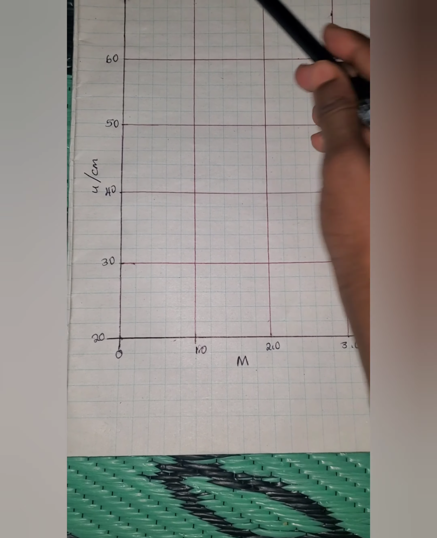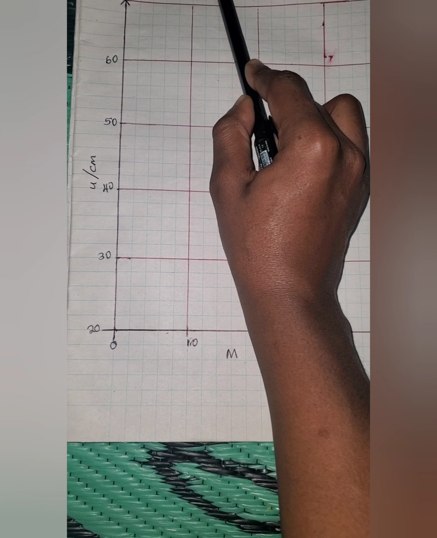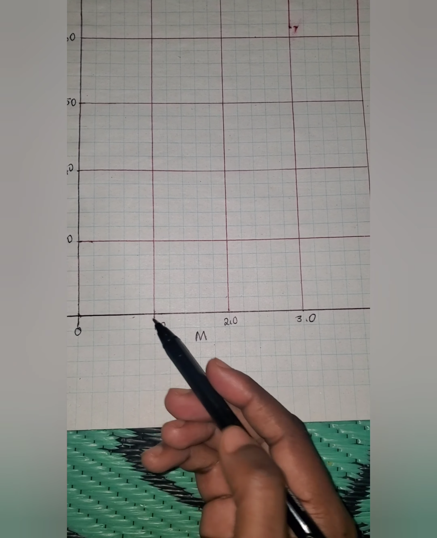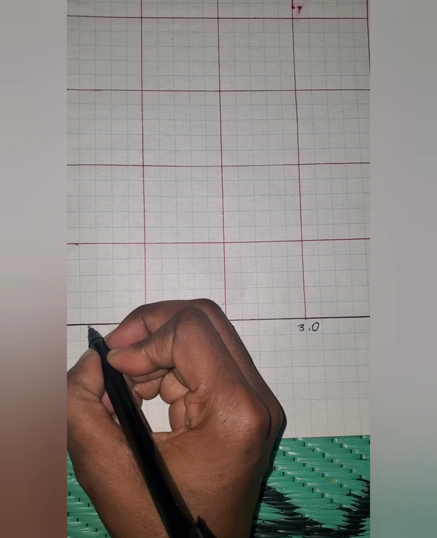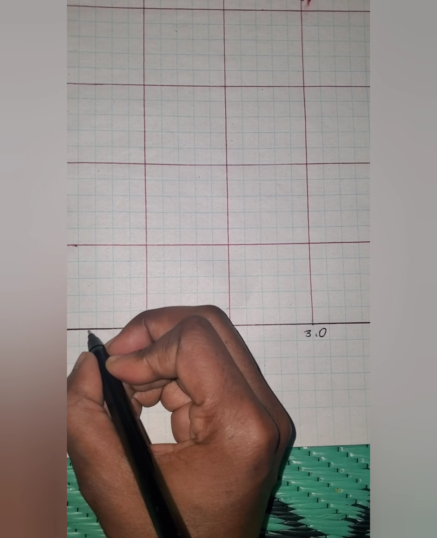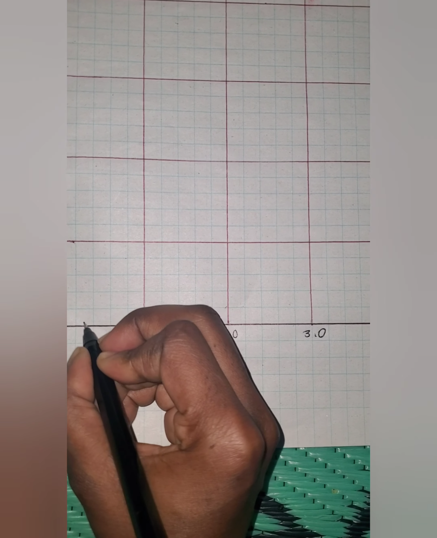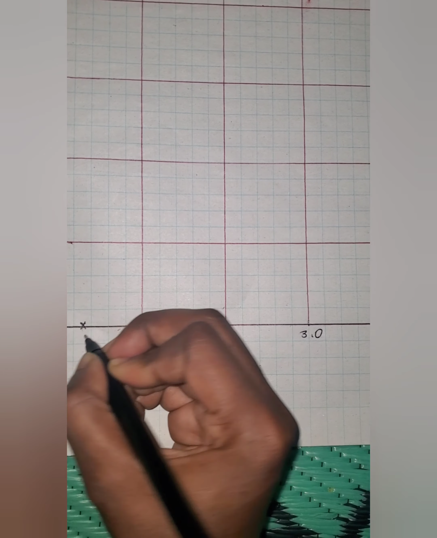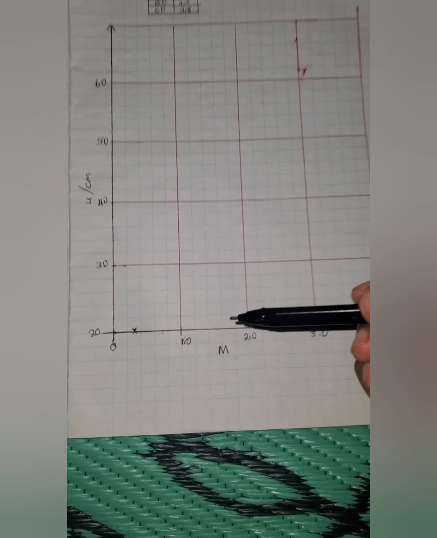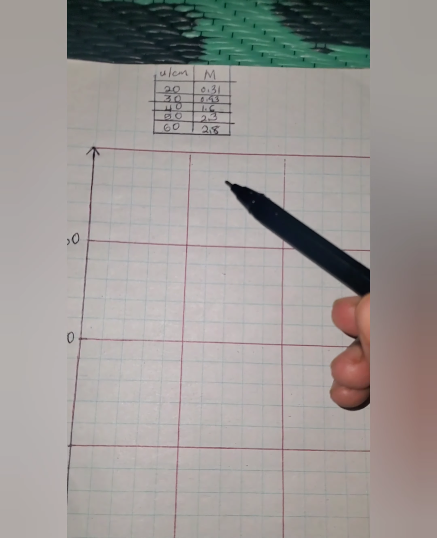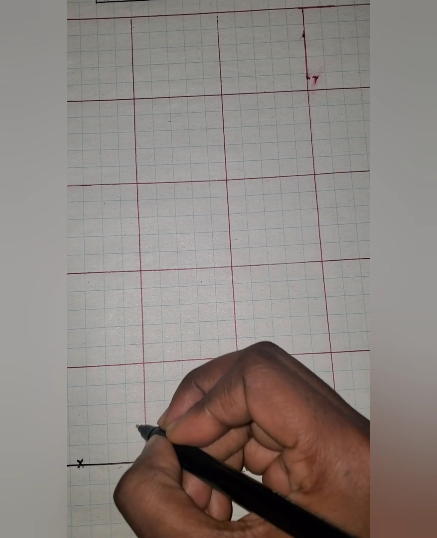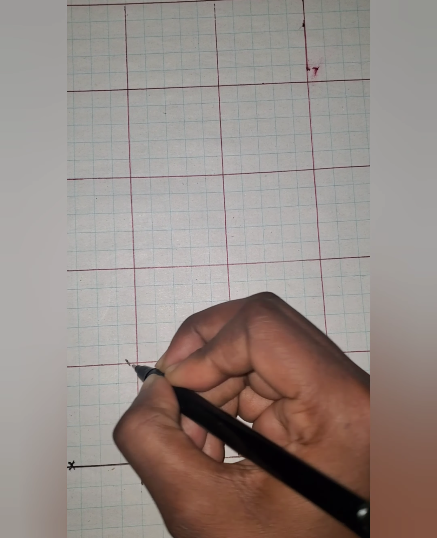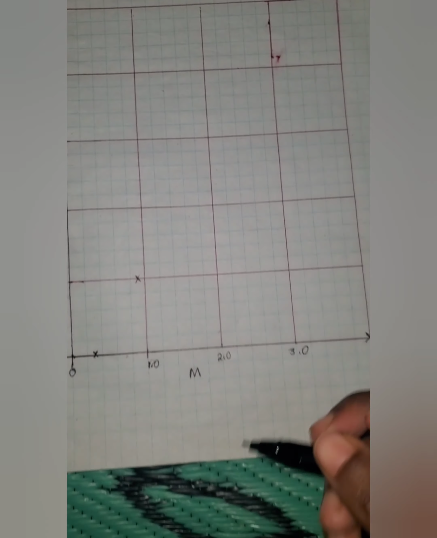So the first point would be 20 against 0.31. So we've got our 20 here, and then 0.3 would fall somewhere here, but then 0.31, so it's just slightly over there. And then the next point is 30 against 0.93. So 0.9 would be somewhere here, so that's the next point.